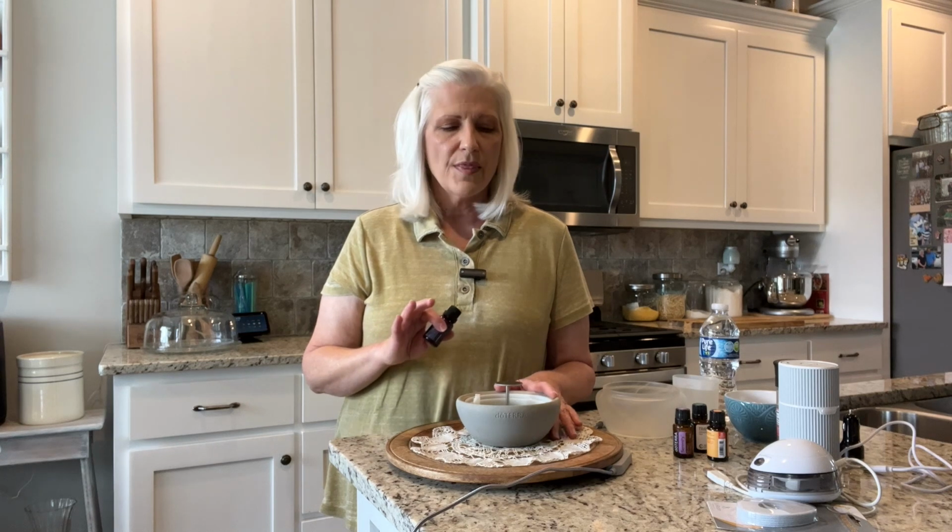Maybe you feel a cold coming on and you want to diffuse something to help you with a cold, to help you with your immune system so that it's stronger. There are different oils for that. I suggest that you research any type of oil that you might want to use, and it's basically a trial and error.